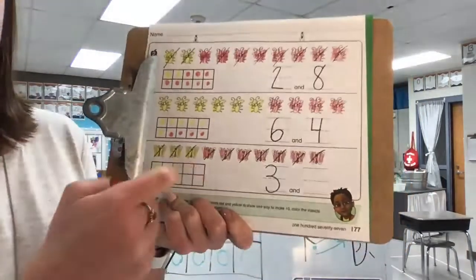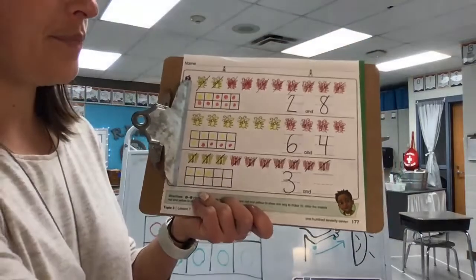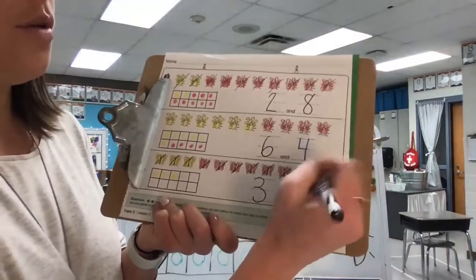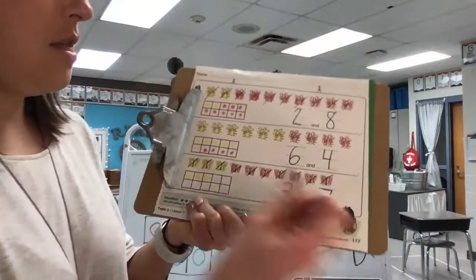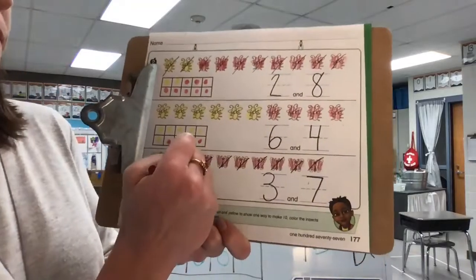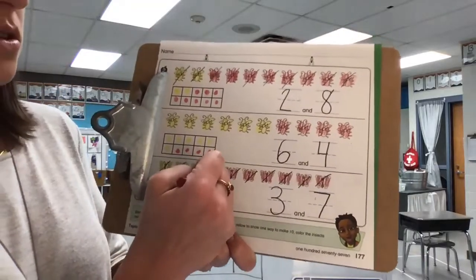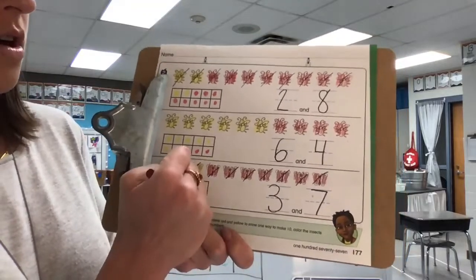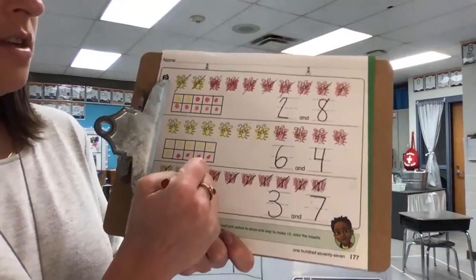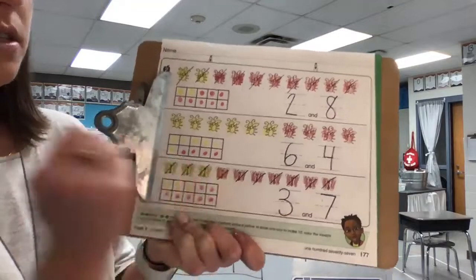Now I'm going to write my 7 to show that we just counted 7. And then I'm going to fill in my 10 frame. 1, 2, 3, 4, 5, 6, 7.